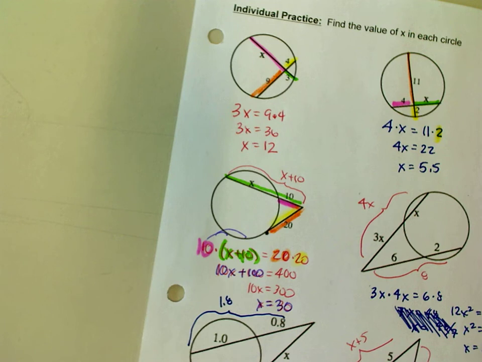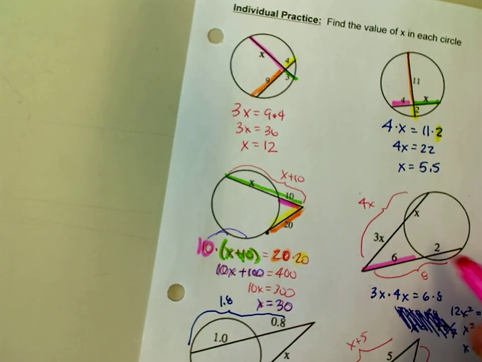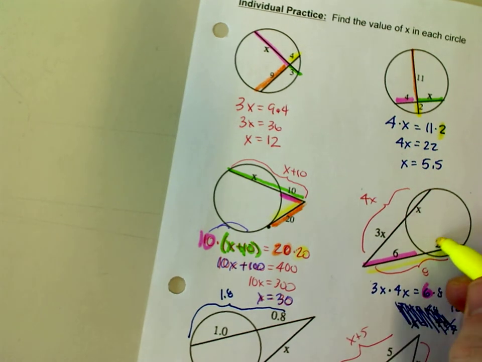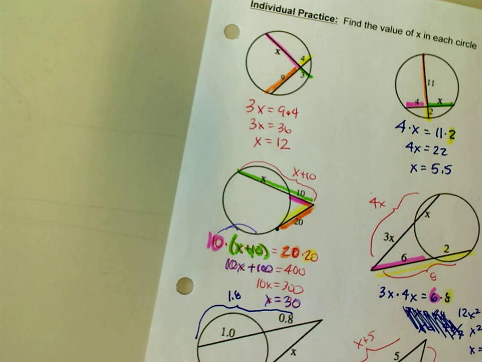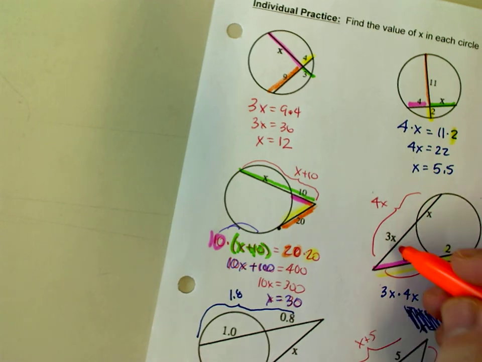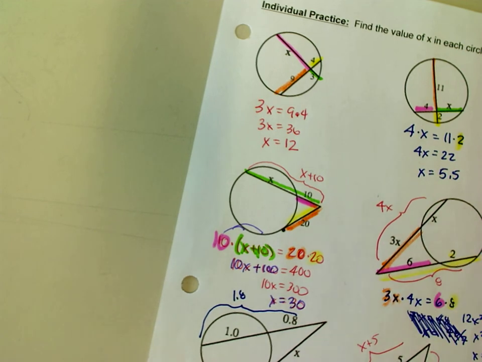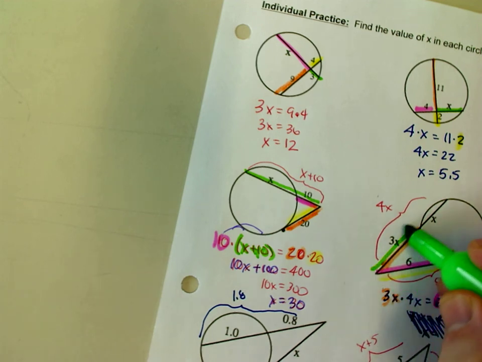Next one, you'll see that we have a length that's on the outside. That is 6 times the total. The total is going to be the 6 plus 2 for a total of 8. On the other side, the part that is on the outside is the 3x. The total is going to be the 3x plus the x that's on the inside for a total of 4x.